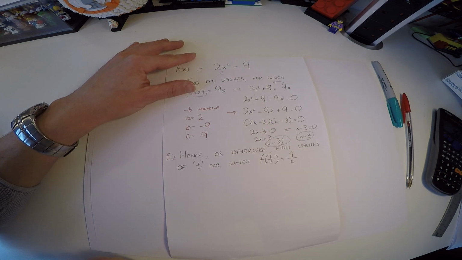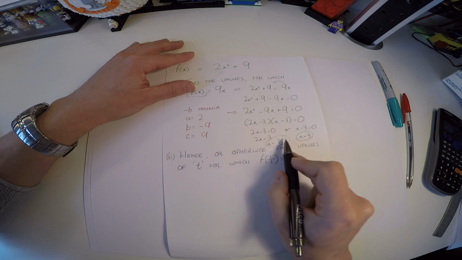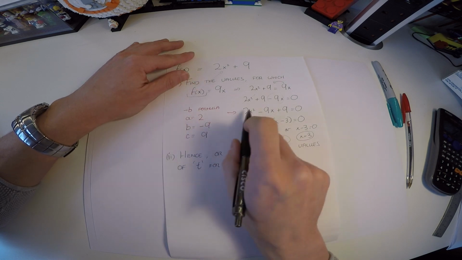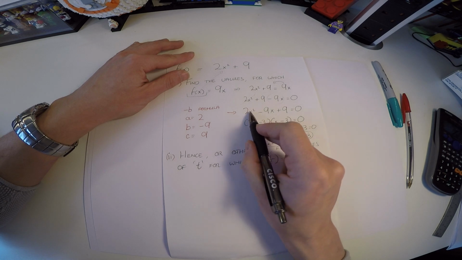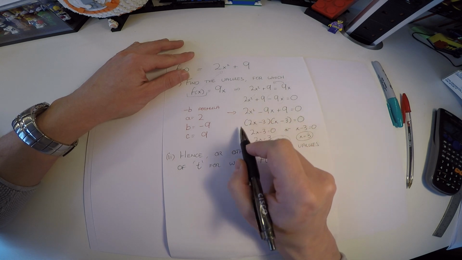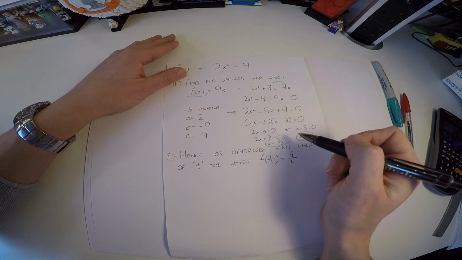So there are two values. You should get the same if you put these values into the minus b formula. So maybe if you're unsure of this, a lot of people find it tricky when there's a leading coefficient or a number attached to the x squared. But I will do a video on methods of solving quadratic equations.